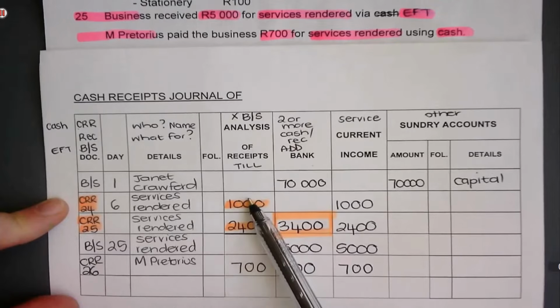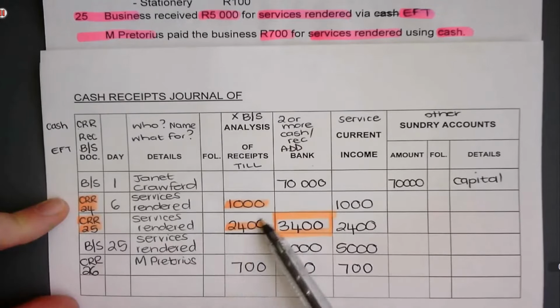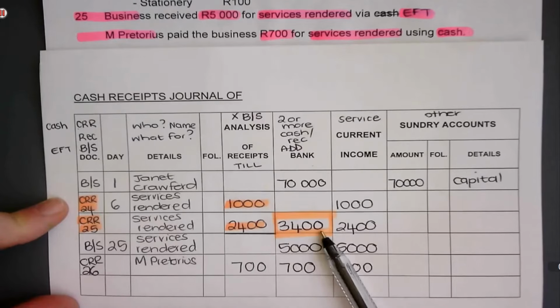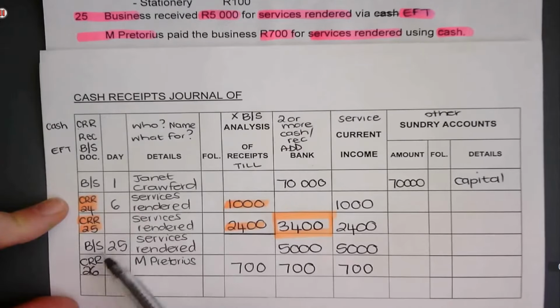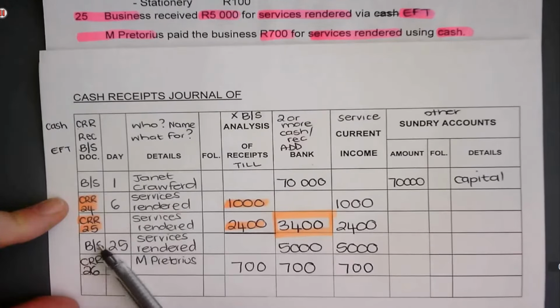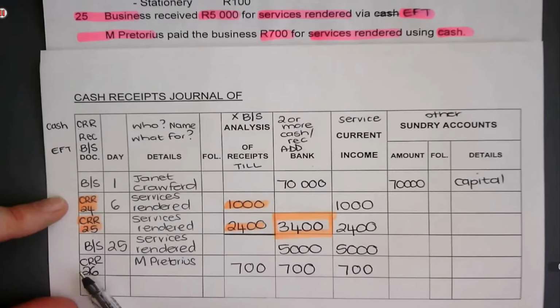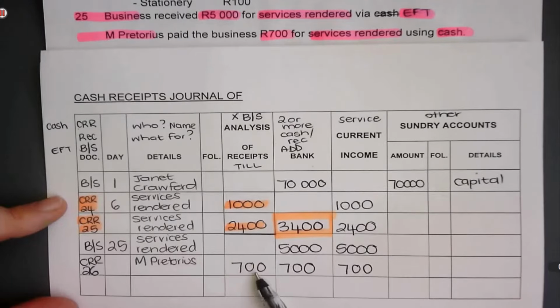So if there is more than one amount in the till on the same day, we bank it together. These two, however, although on the same day, this was a bank statement, so it went straight into your bank account. If it's EFT, and a CRR, they would bank at the end of the day. What do they have in the till? All they had was 700 Rand in the till if I look at these two. So I'm going to bank the 700.